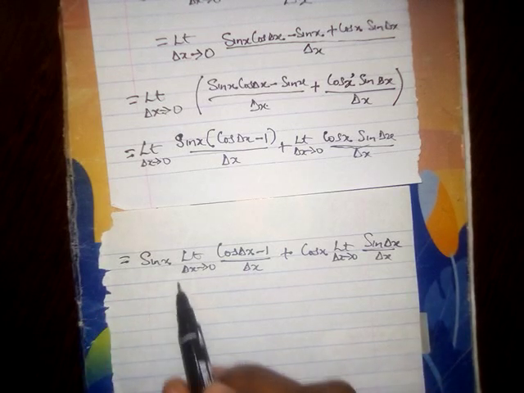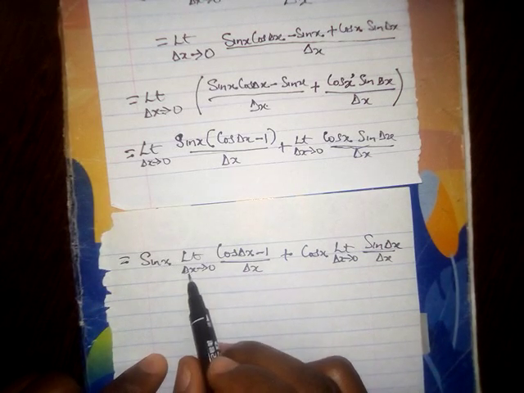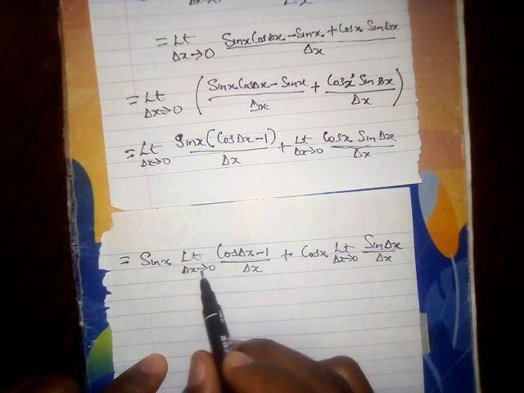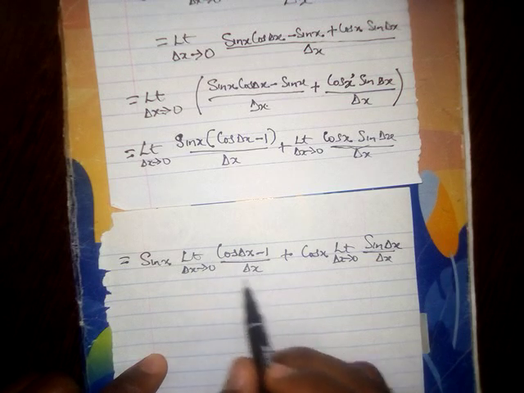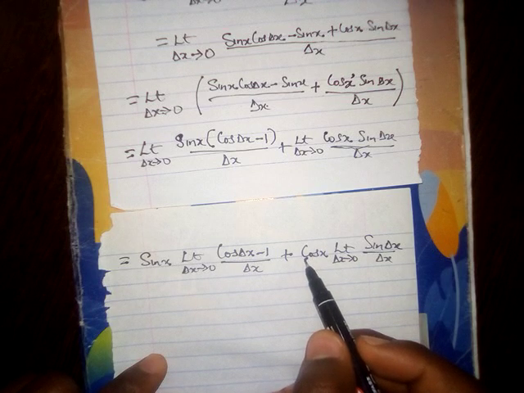If you observe, I removed sine x out and I removed cos x out. Remember, the limit is based on change in x, and this has change in x, so I have to remove sine x out. The same thing applies with cos x.